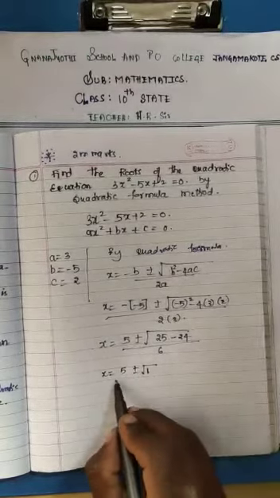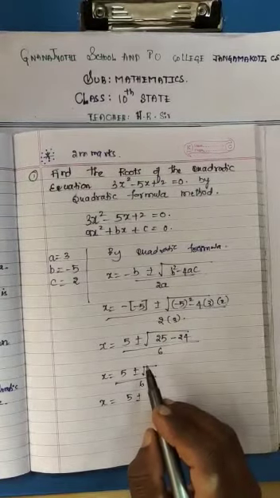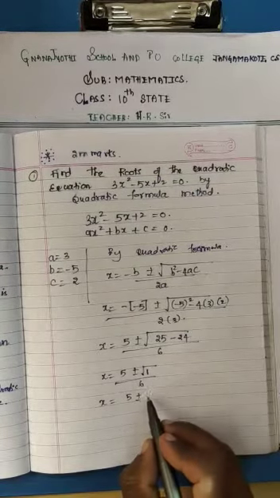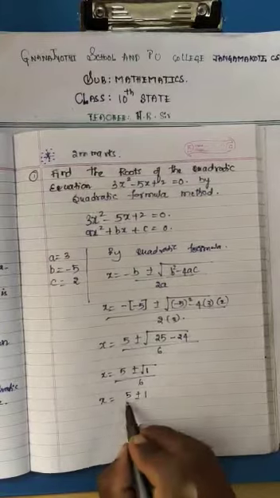So x = (5 ± √1) / 6, and we know that the square root of 1 is 1.